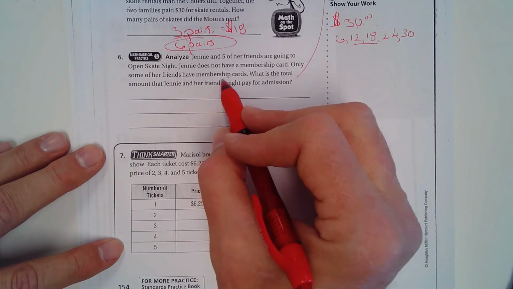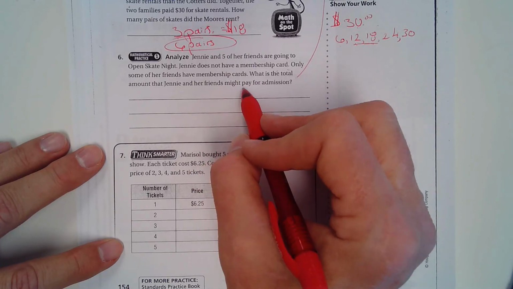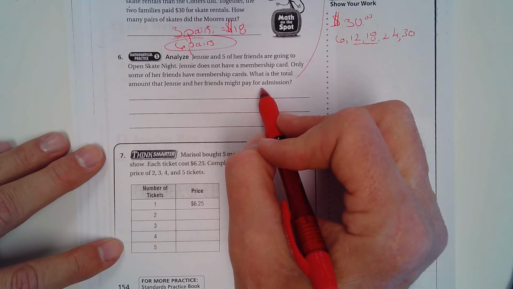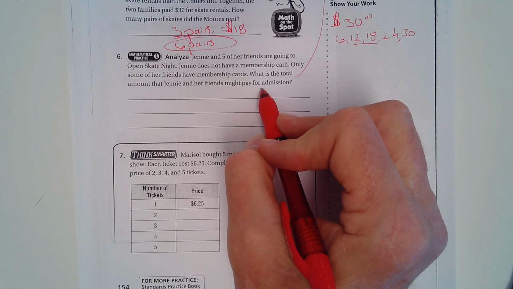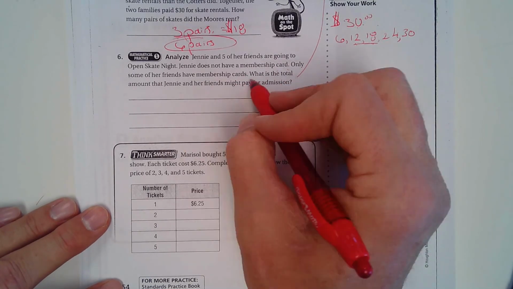Jenny and 5 of her friends are going to open skate night. Jenny does not have a membership card. Only some of her friends have a membership card. What is the total amount Jenny and her friends might pay for admission? Only some of her friends? Well, okay, so there's all kinds of answers we can come up with for this.